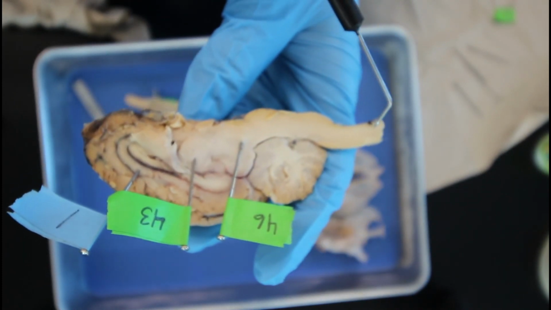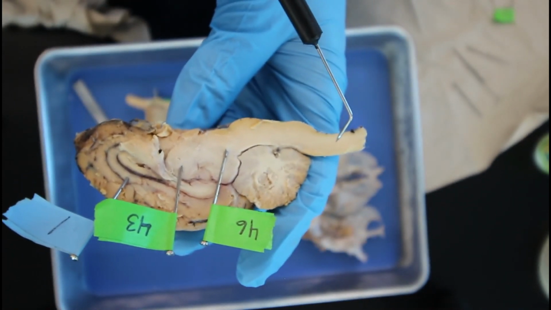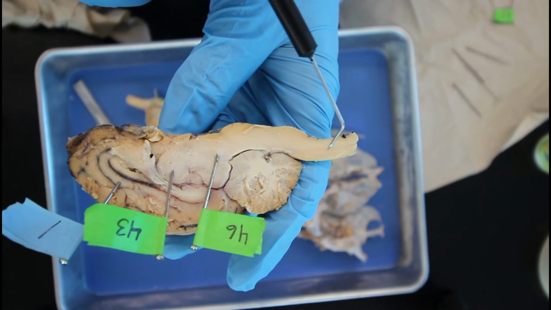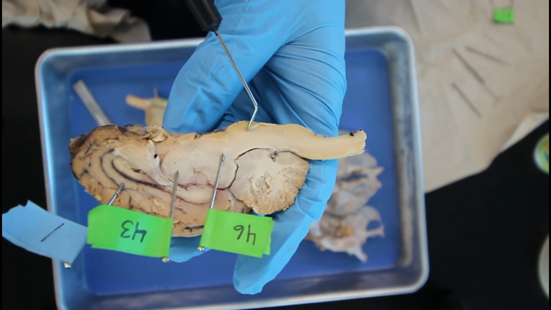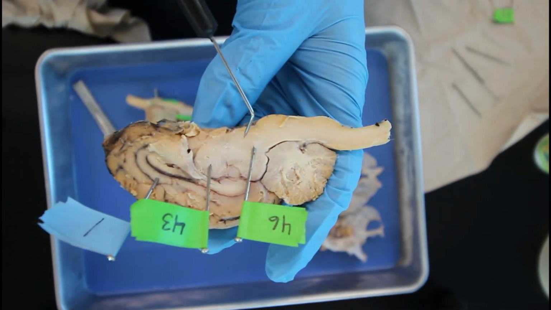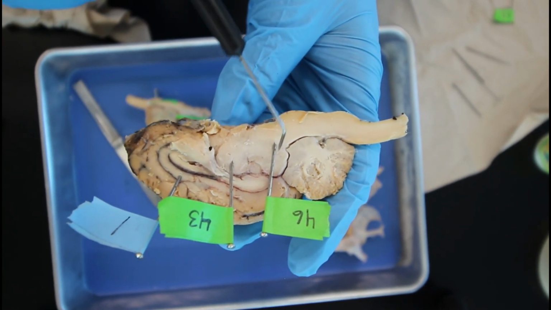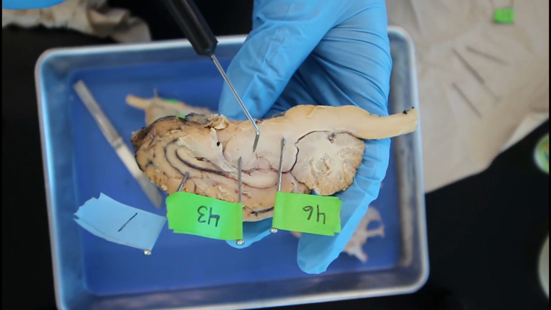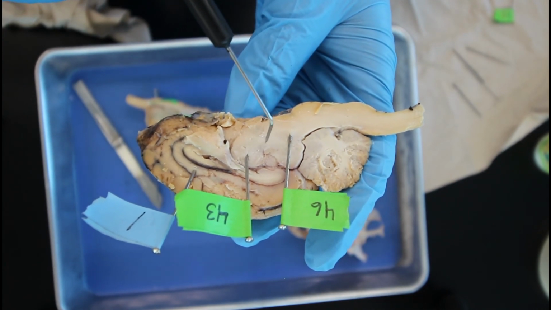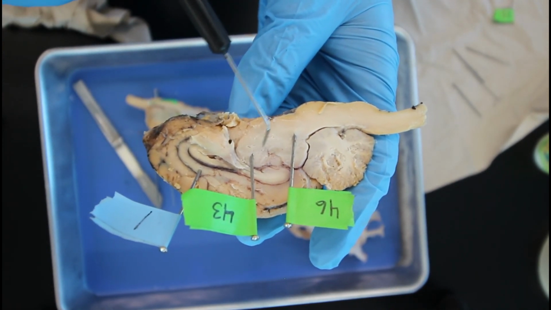Then coming over to the brainstem region, this is made up of three different sections. Right here we have the medulla oblongata. Coming up here to pin number 46, we have the pons region. And then coming over here to the hypothalamus and thalamus region is known as the midbrain.